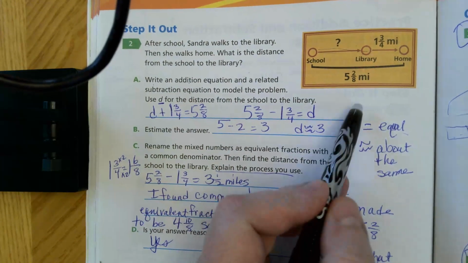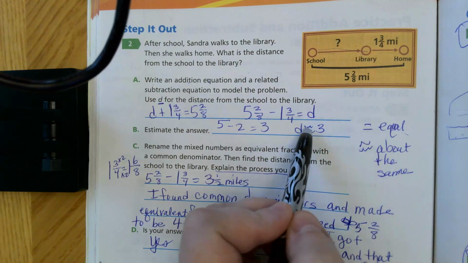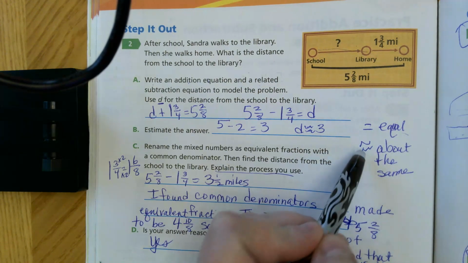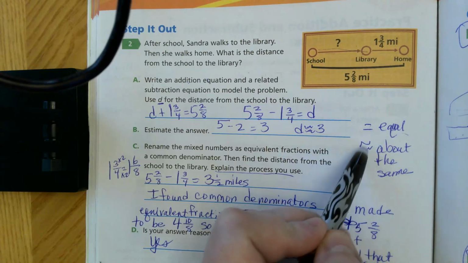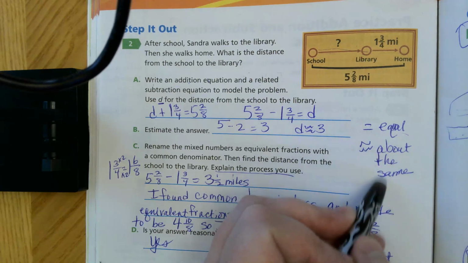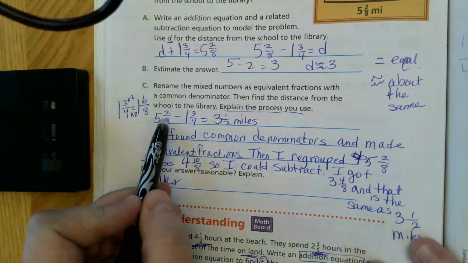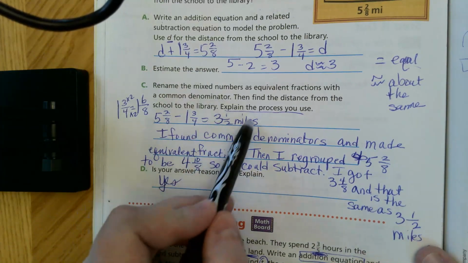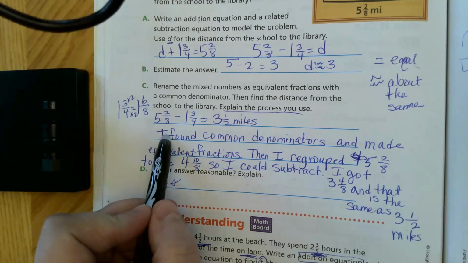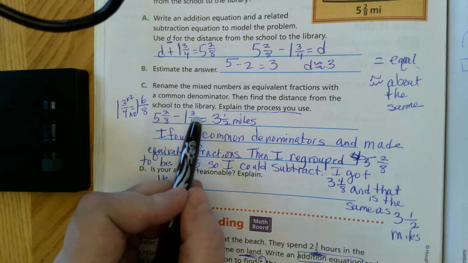Now, there was some confusion on Friday between these two symbols. This sign right here means equal or the same as, and when you make it kind of curvy, this symbol stands for approximately equal to. It means about the same, not equal. So here's our number sentence written again. We left this off until we found our answer, by the way. Again, we find common denominators between 8 and 4.